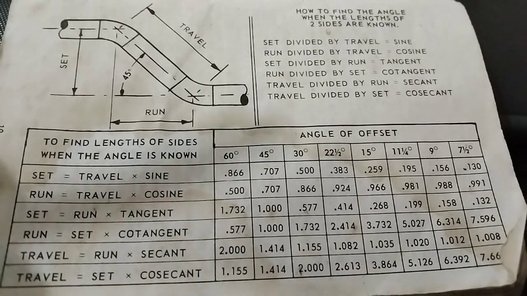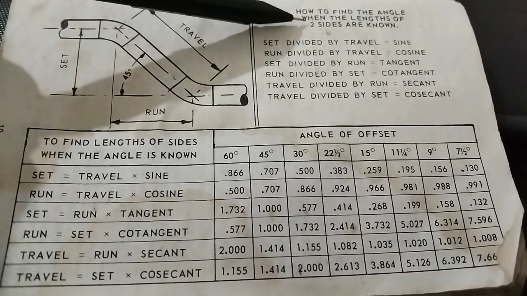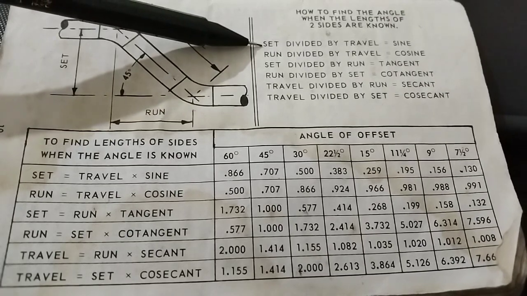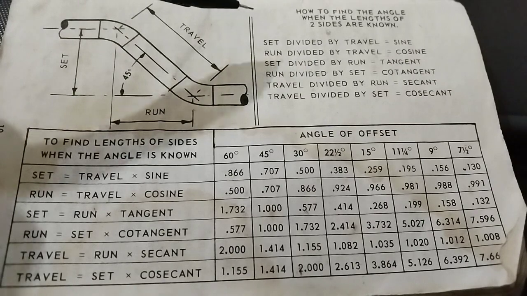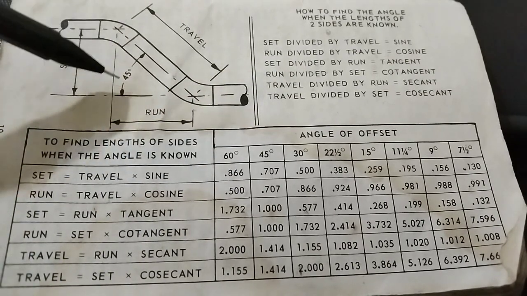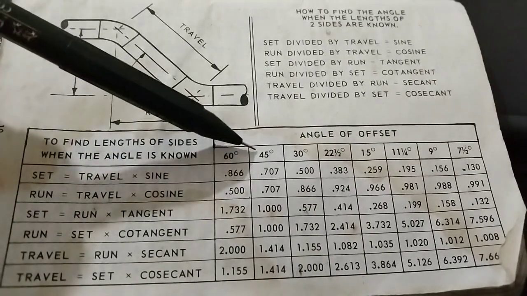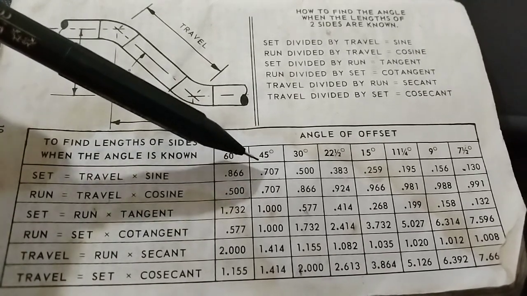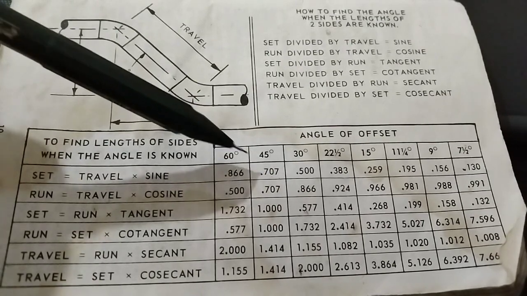First is how to find the angle when two lengths of side are known. So this is our formula: set divided by travel equals sine. So you can get the degrees here. For example, sine 45 degrees is 0.707.